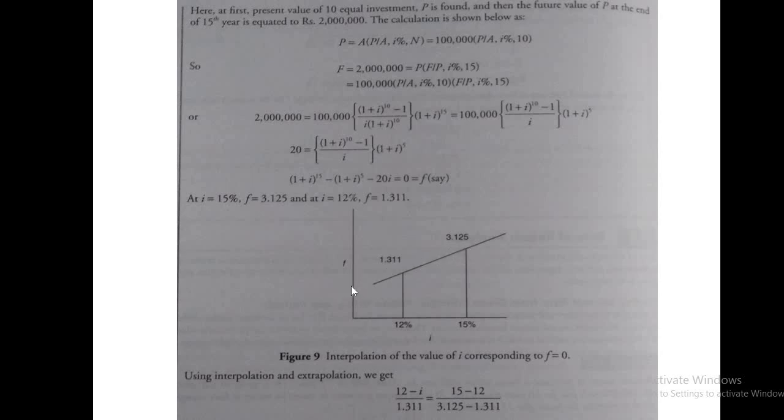The 0 should be at this location, but for simplification, suppose we consider it here. For F equal to 1.311, that I value is 12%. For F equal to 0, that I value is I%, and we don't know what that I will be. And for F equal to 3.125, I is equal to 15%.